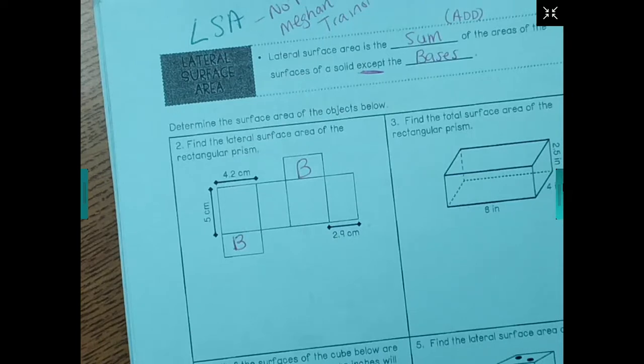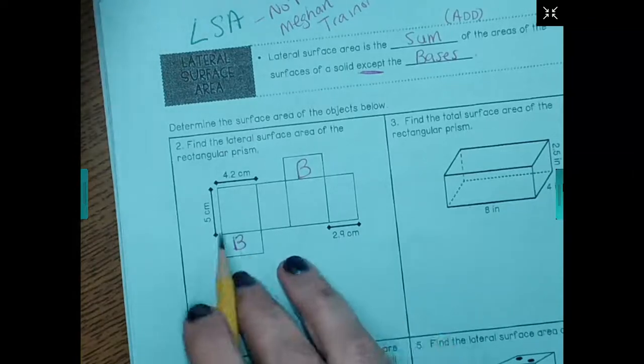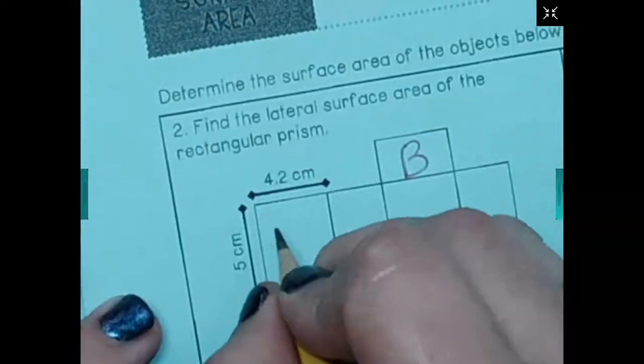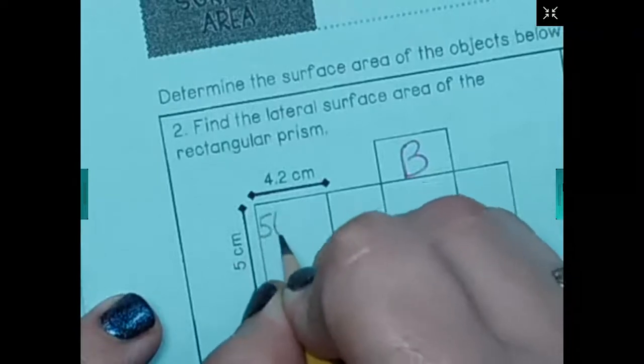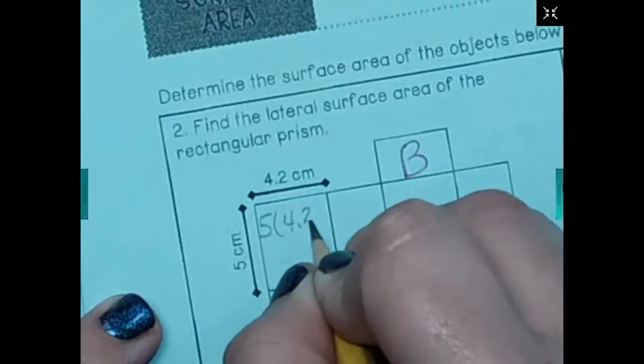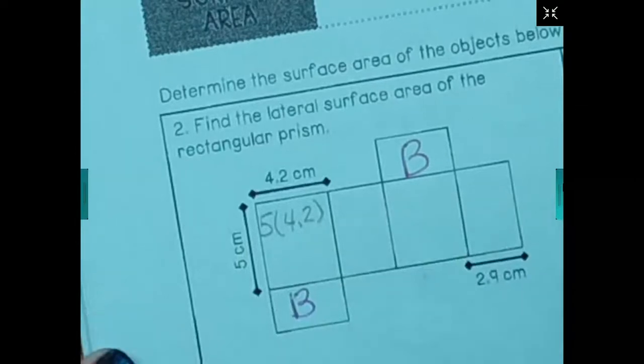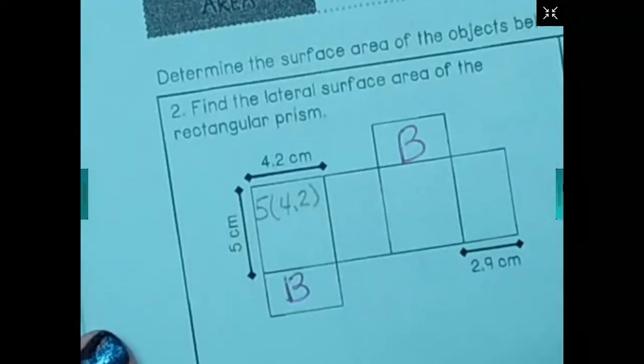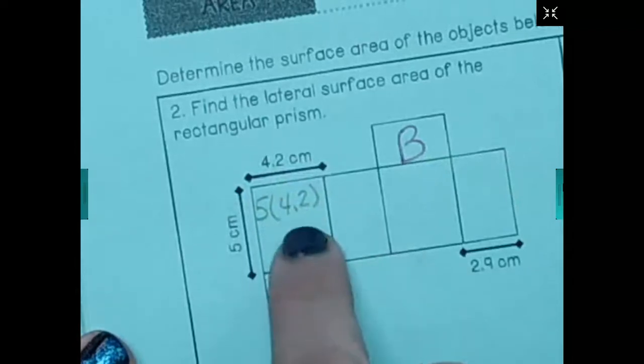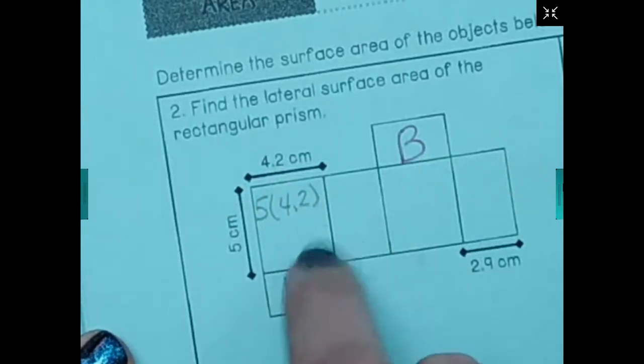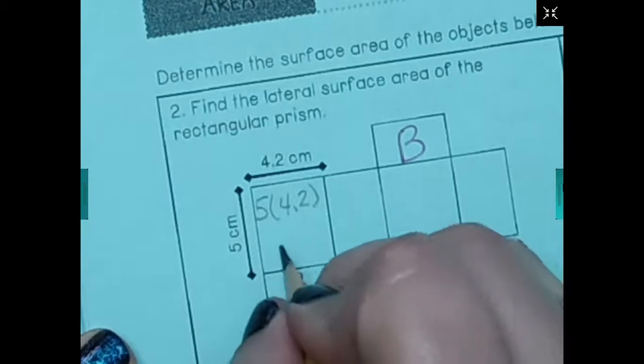Okay, so this one, it's a rectangle. What's the formula? How'd you get that, though? I did 5 centimeters plus 5 centimeters plus 4.2 plus 4.2. Okay, that works too. So every time you do this, I'm not making you write the formula, but I want you to write the numbers that you're multiplying in there. Okay? When you multiply that, what do you get?